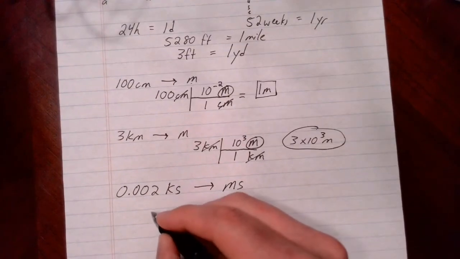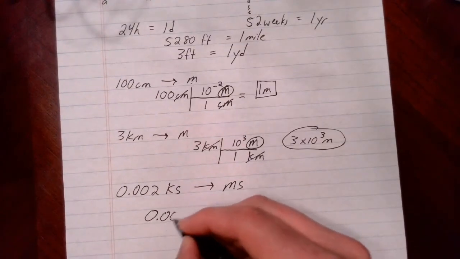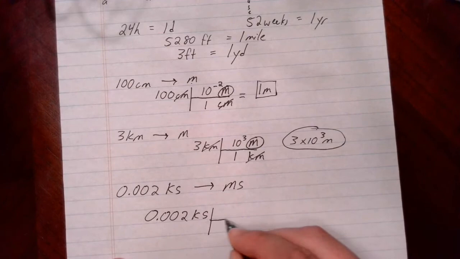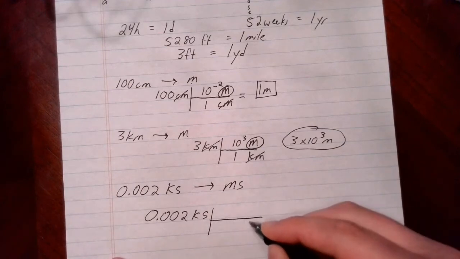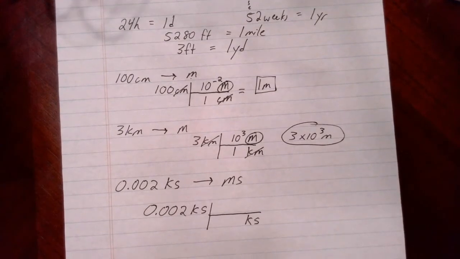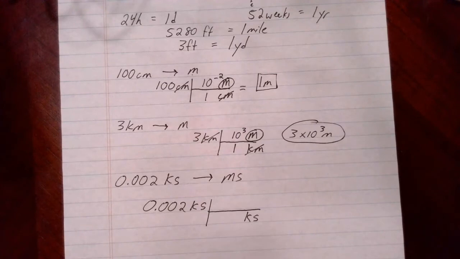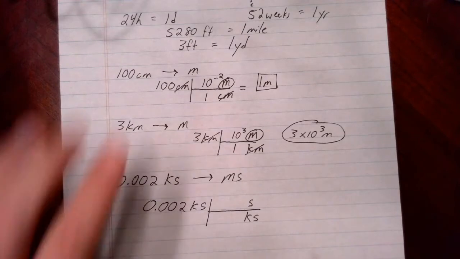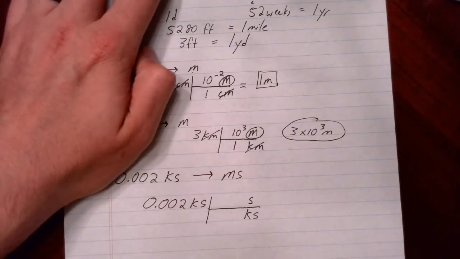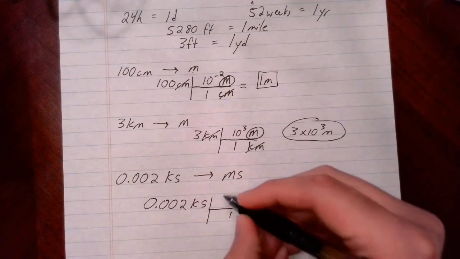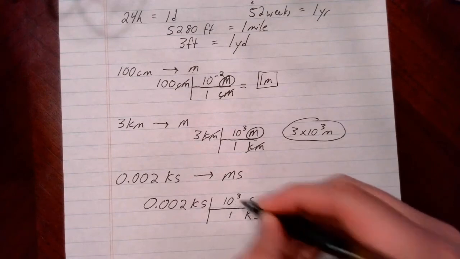So let's start with what we're originally given, 0.002 kiloseconds. These units automatically get dropped down here. Then, rather than going straight from kiloseconds to milliseconds, I want to go to seconds. What I'm trying to go to goes on top. So I go up to kilo, I see it's 10 to the third power, and you can look at your paper now, this is something you need to have memorized eventually. But I know that 1 goes beside the prefix, so I put 10 to the third power here.